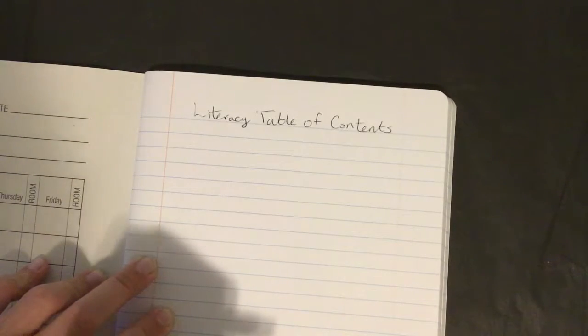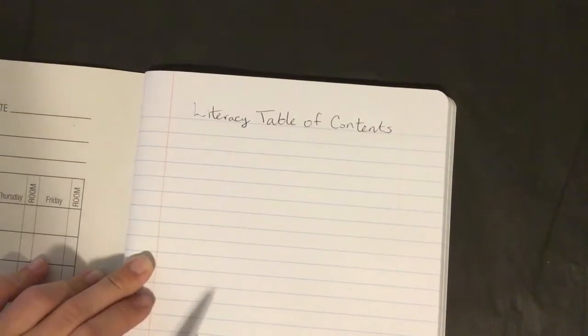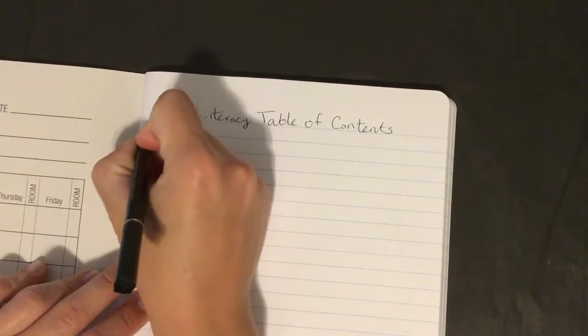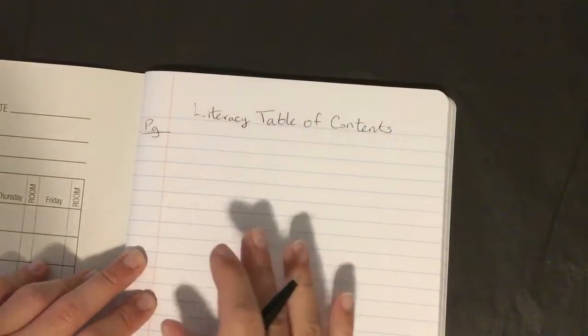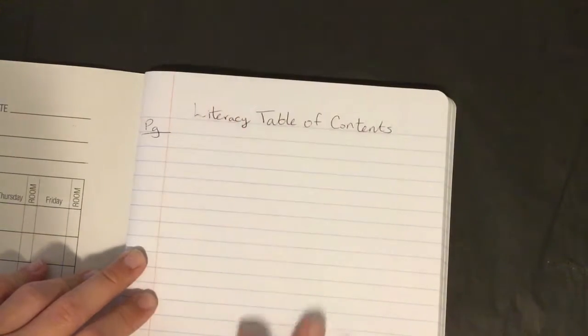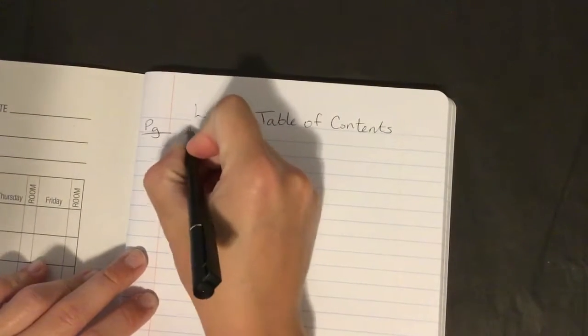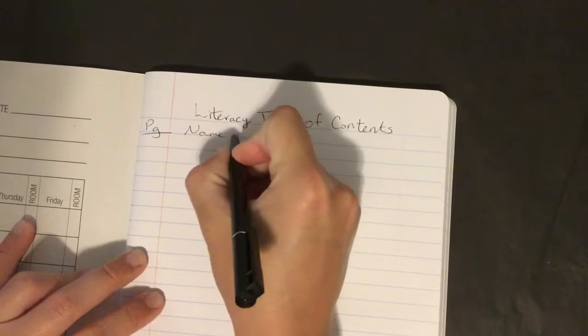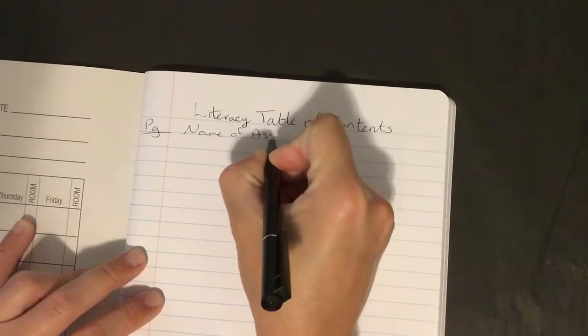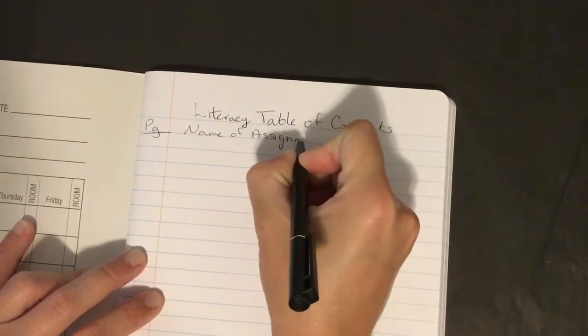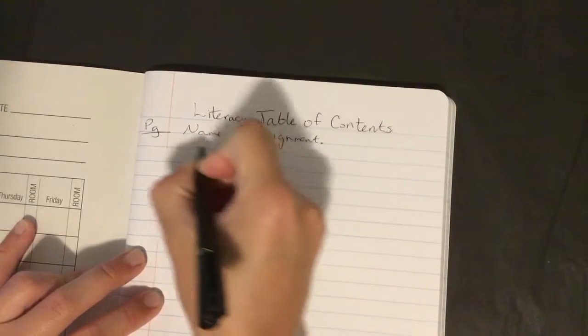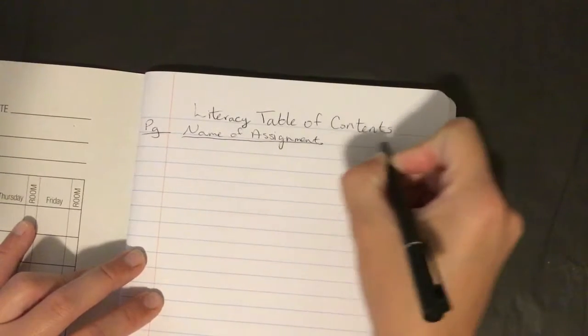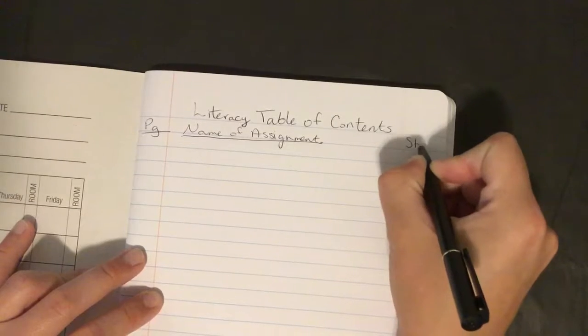Just like in your writing notebook, we will be using the two pink lines that are already printed in your notebook to divide our columns. The first one will be page. The second column, which will take up most of your page, will be titled Name of Assignment. The last column will be titled Standard.